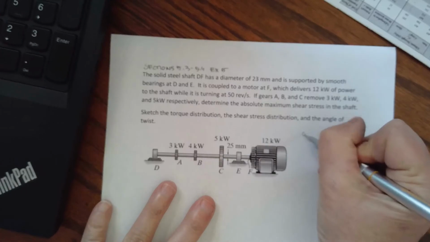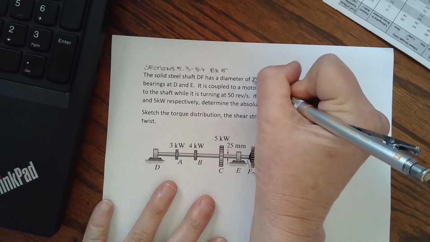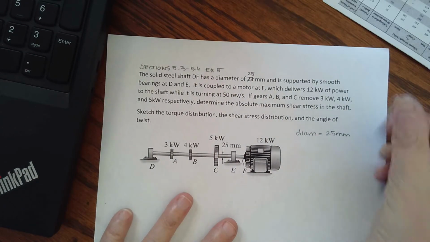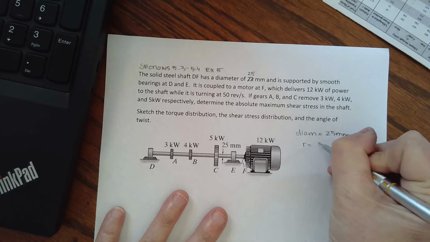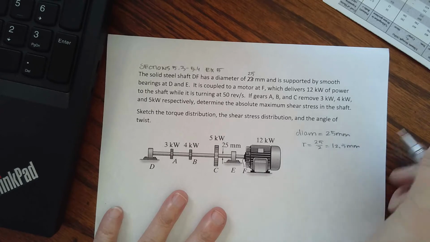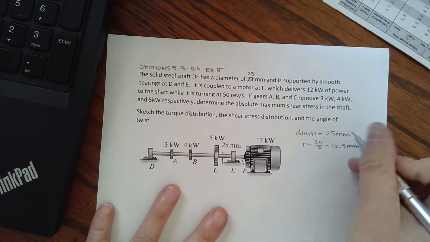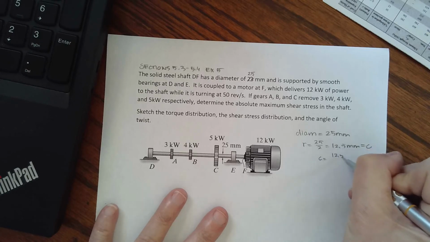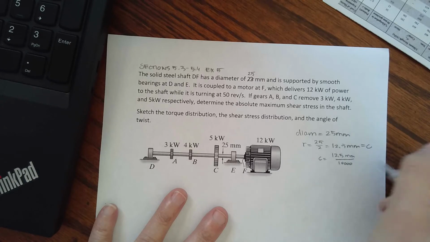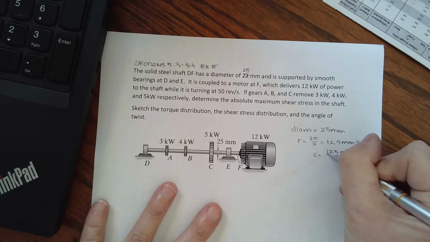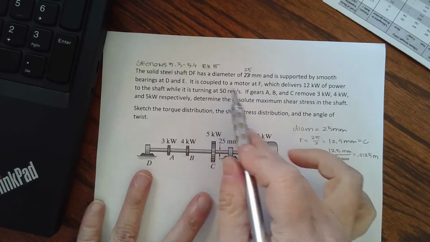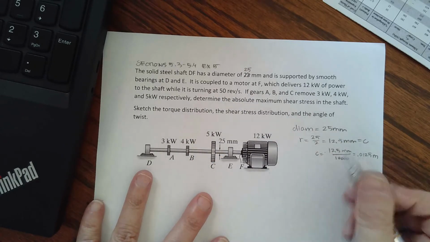It has a diameter, and that should say 25 millimeters, I think, but it doesn't really matter. So we're going to go with 25 millimeters. So our radius then is going to be 25 over 2, which is 12.5 millimeters, and that equals C. And then if we put that in proper units, it's going to be 12.5 millimeters divided by 1,000 so that we can get it into meters. So 0.0125 meters.